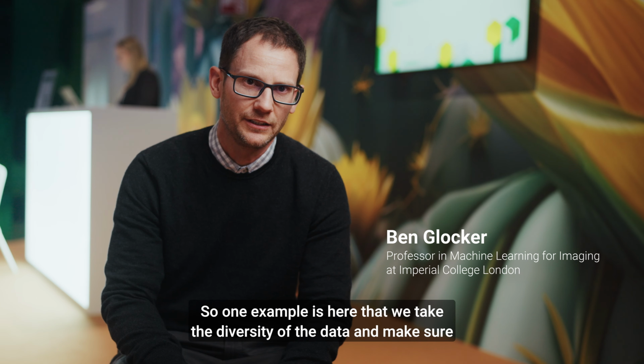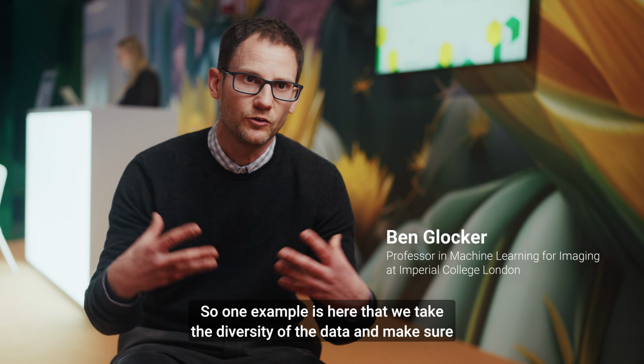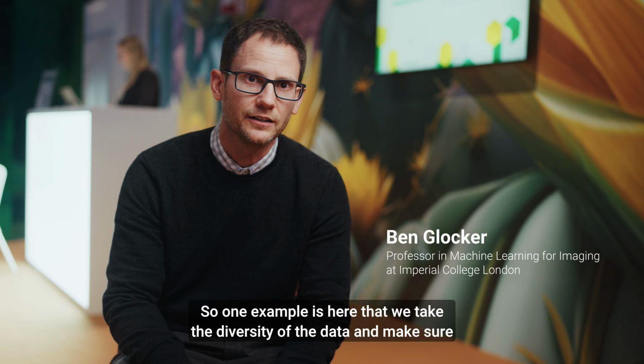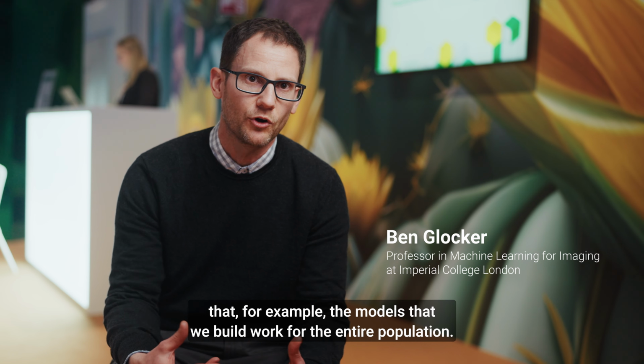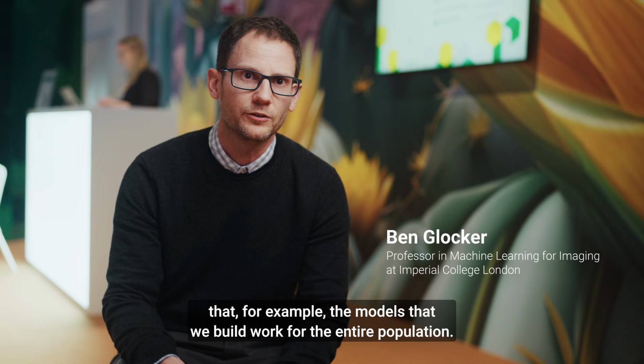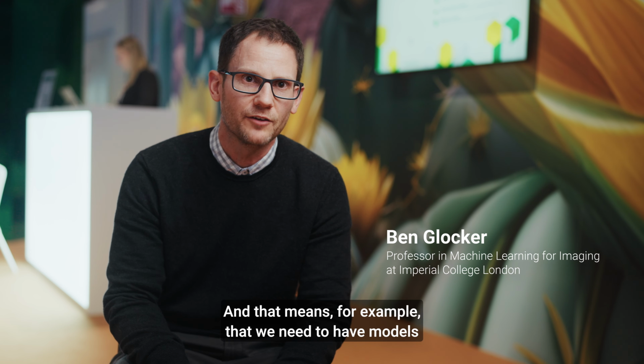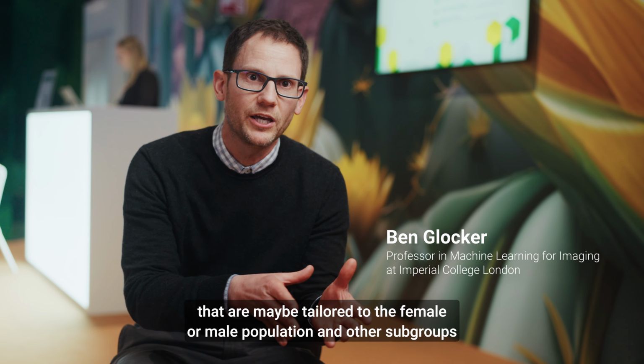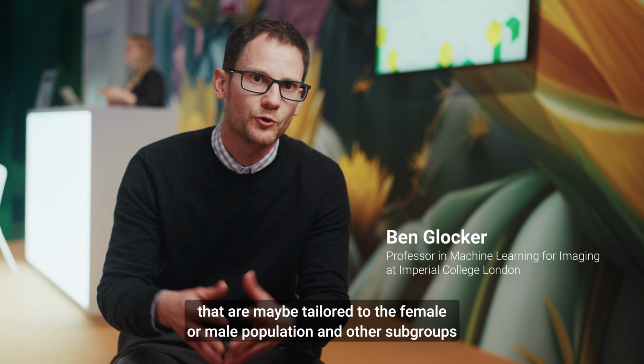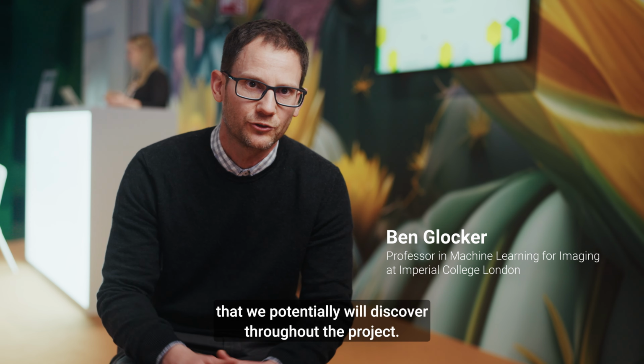So one example is that we take the diversity of the data and make sure that the models that we build work for the entire population. And that means, for example, that we need to have models that are maybe tailored to the female or male population and other subgroups that we potentially will discover throughout the project.